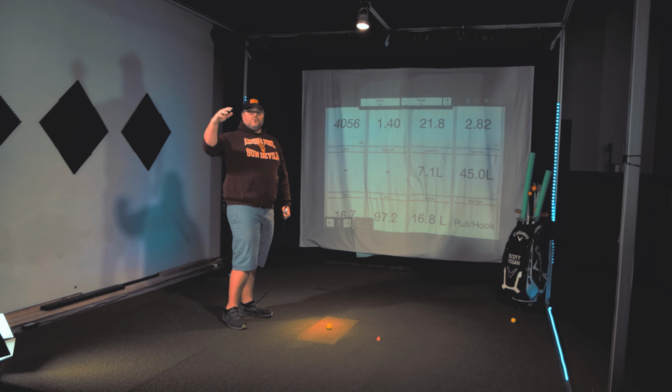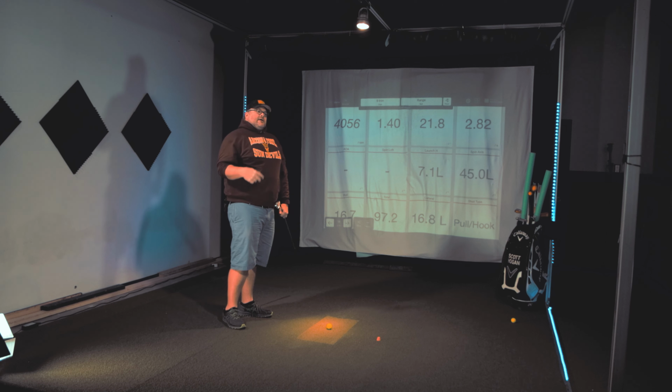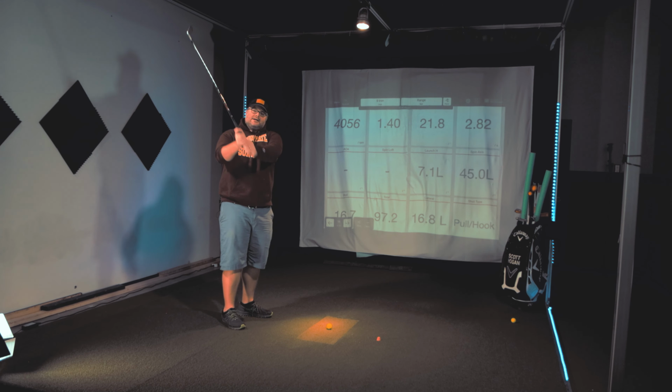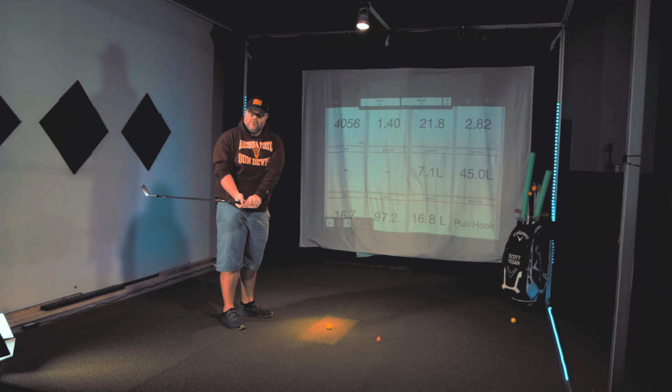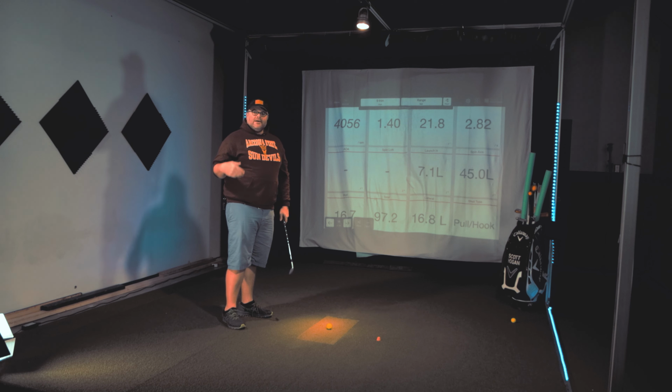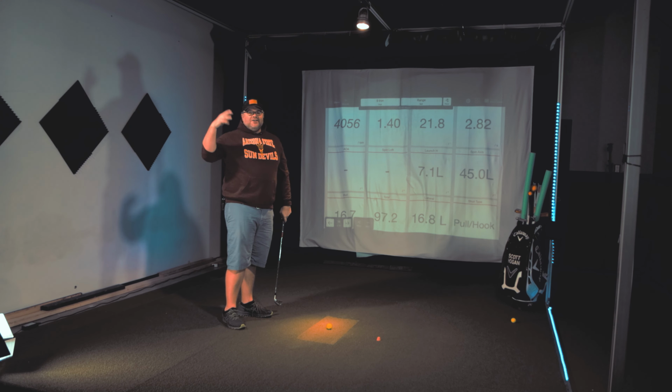Now some people will ask, wait, why don't you check it at the top? That's not as important as when you're getting to parallel in the ground, because a lot of times people look at their club face at the top of the swing, and then as soon as they start down, the way they manipulate their hands and arms, they're going to change it anyway.